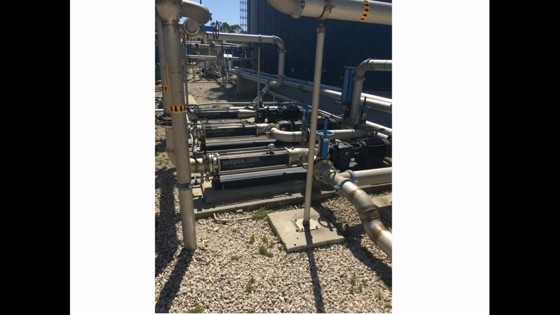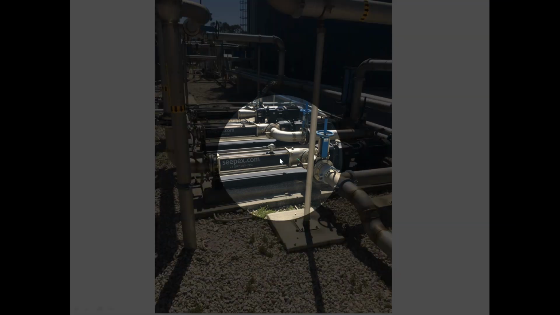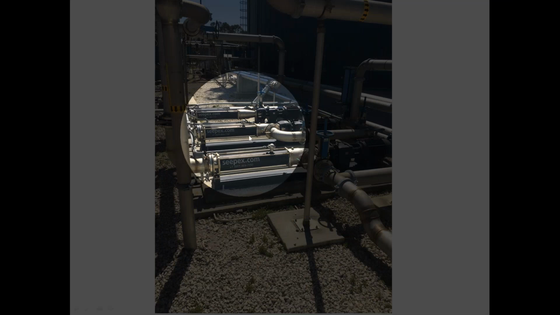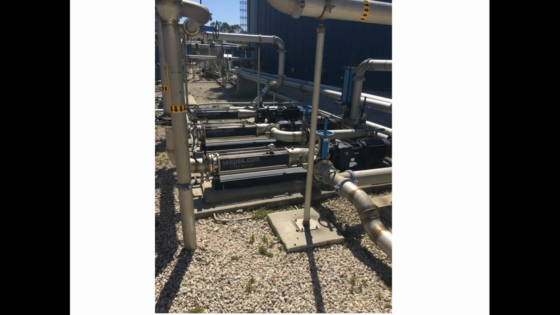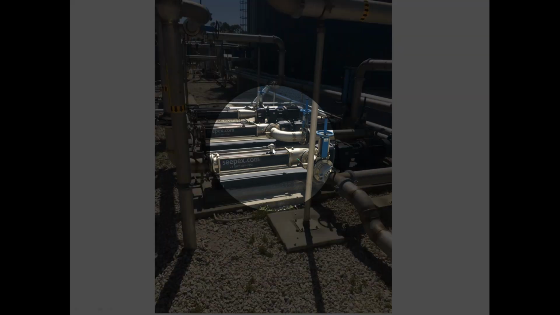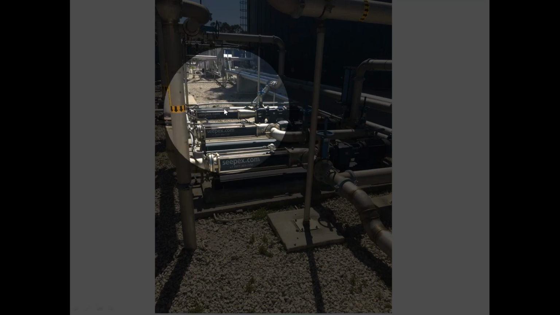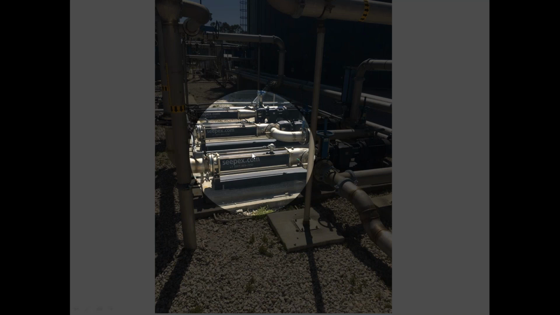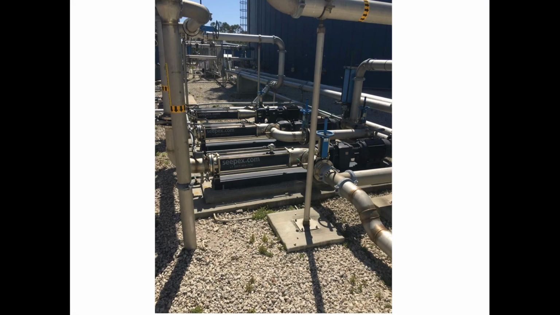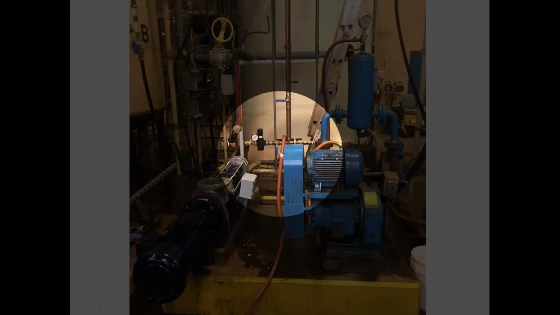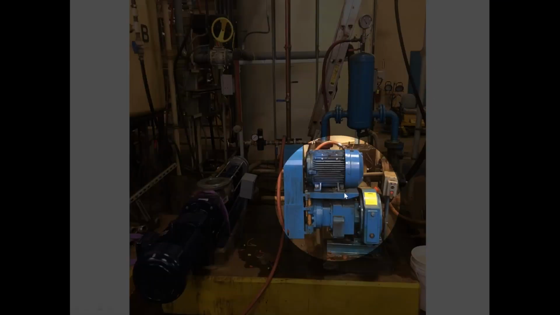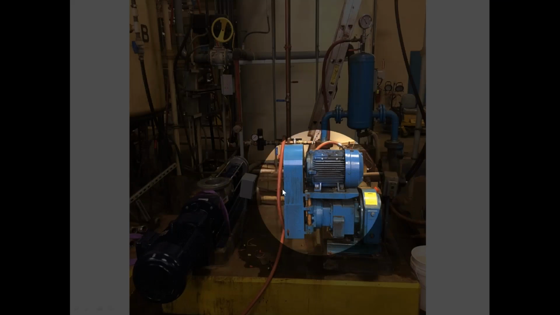This picture right here is in Disney. This is showing that we can put these pumps in outdoors in rough conditions. Sometimes at Disney, these pumps get relatively hot. And so we've installed thermal devices on all of them to make sure that these stators do not get compromised by high heat. This is an example of an old diaphragm pump being replaced with progressive cavity pump.